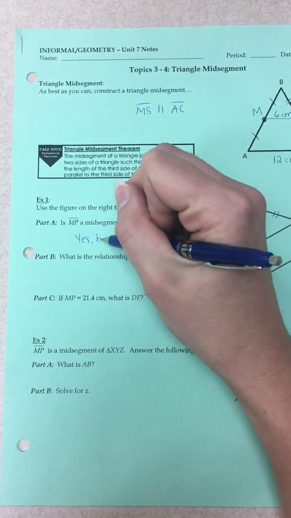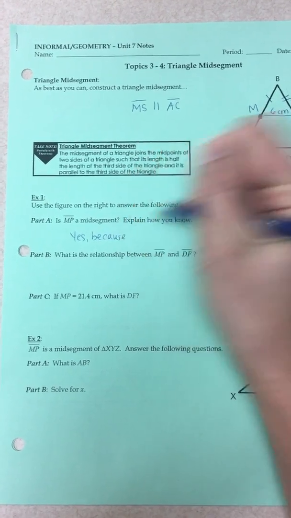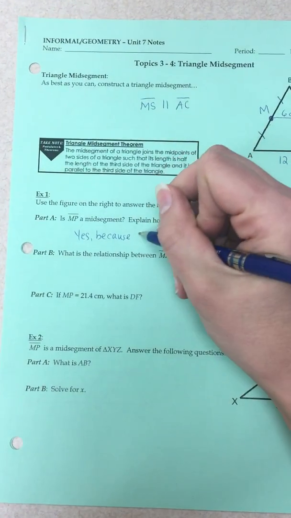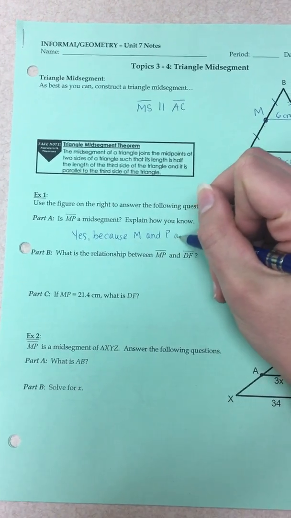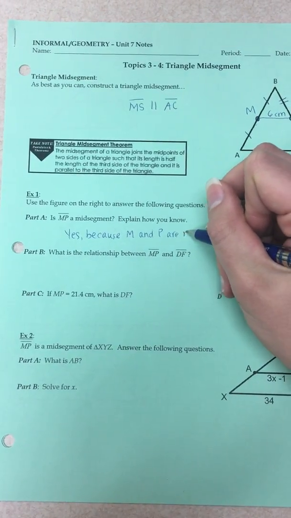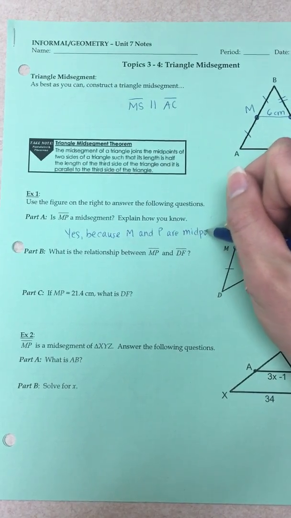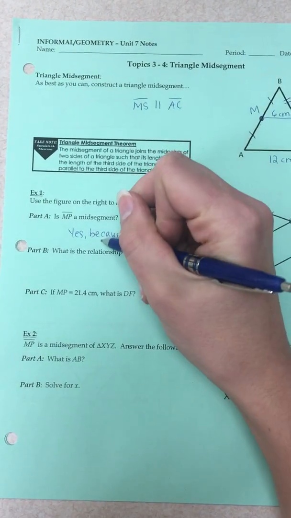Yes, because, and let's talk about how M and P are midpoints. Because M and P are midpoints for 2 sides.